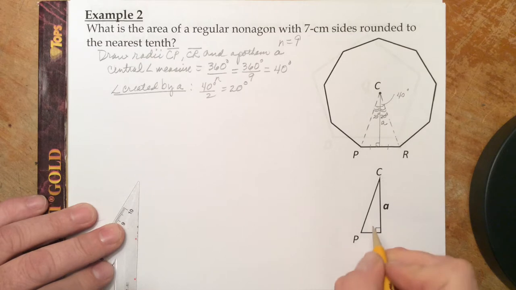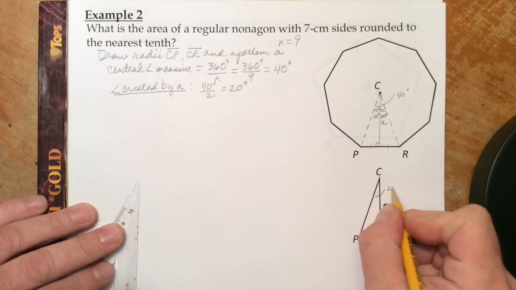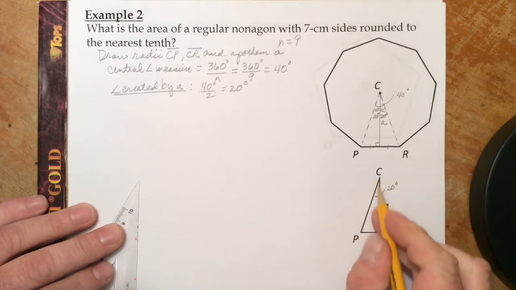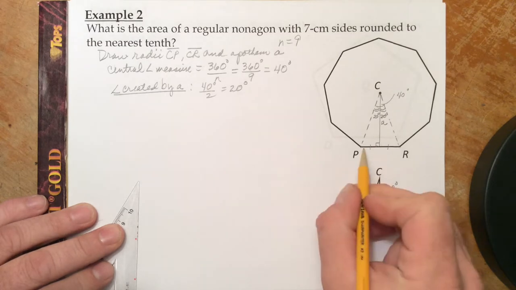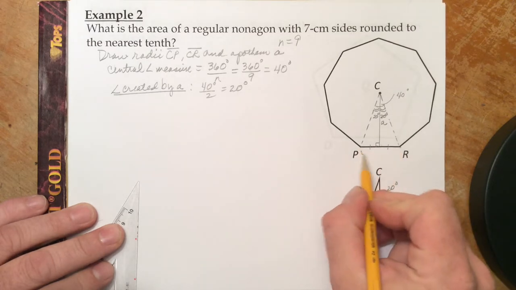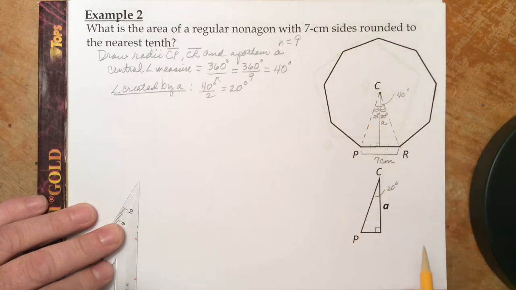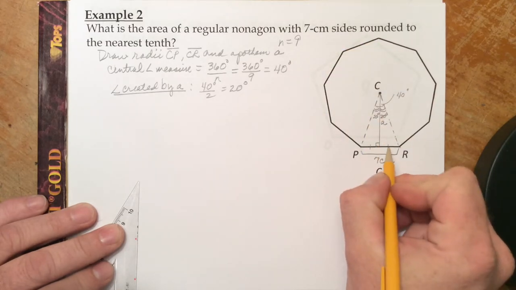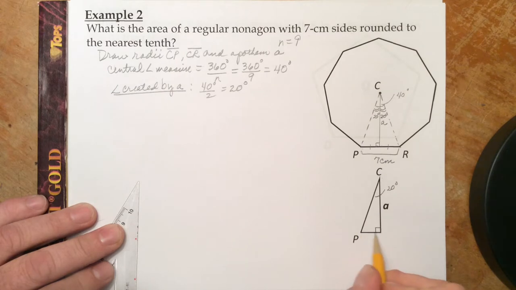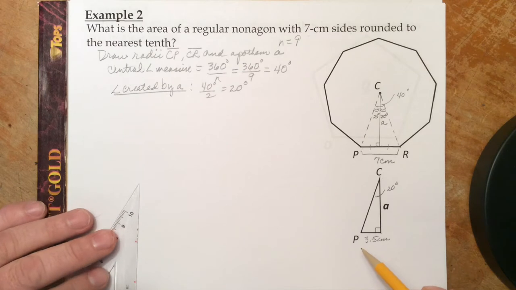Coming down here, we have 20 degrees here. We have the apothem, and PR is the length of one side. It's 7 centimeters according to the problem. Since it cuts it up into two congruent parts, from here to here would be 3.5 or 7/2 centimeters. Now we have enough in this right triangle to use a trigonometric ratio.